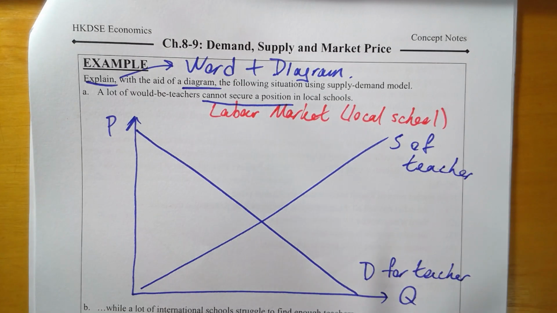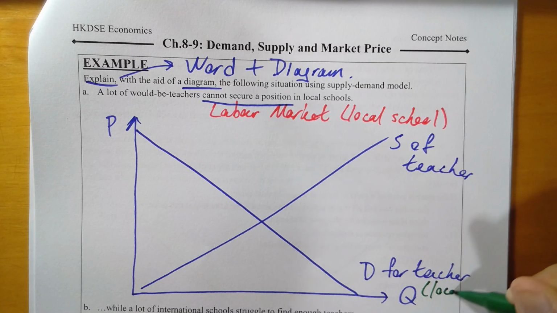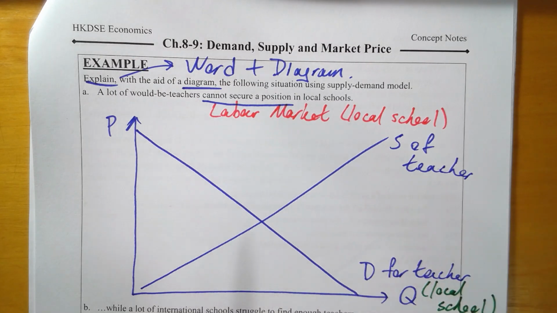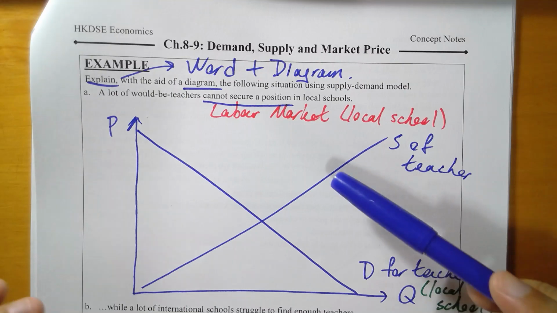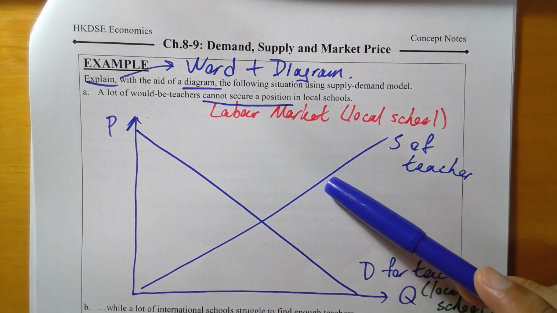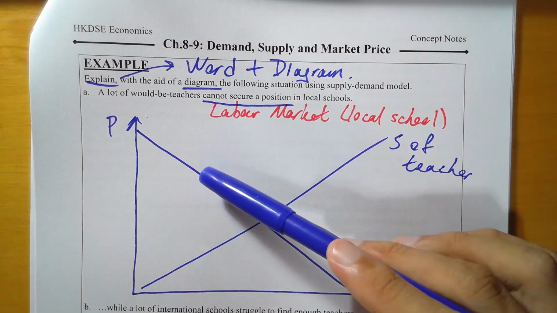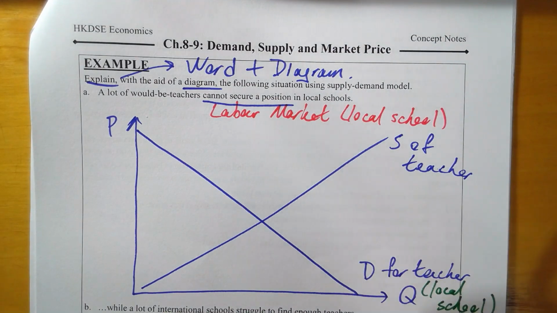Basically, the local schools. Okay, 因為佢哋先會請啲老師㗎嘛，係咪？We see cannot secure a position. 點解會冇工做嘅？The reason is like this. There are a lot of teachers, but not enough people hiring them. Okay, so it's like this.